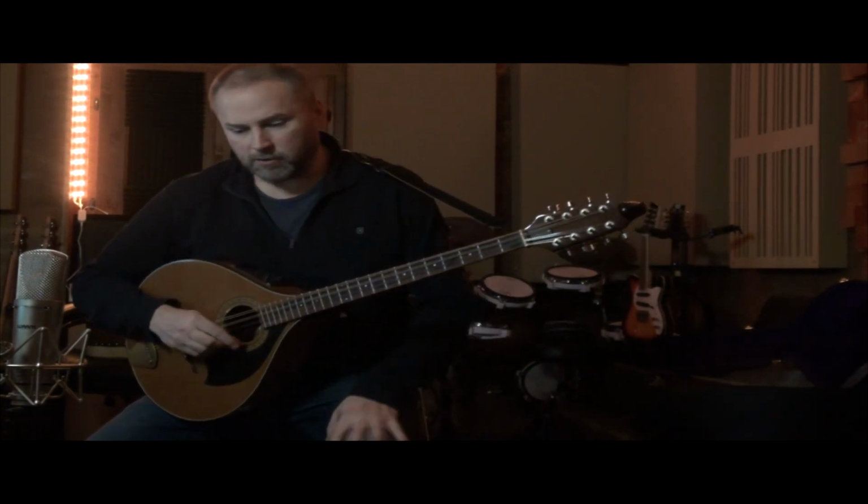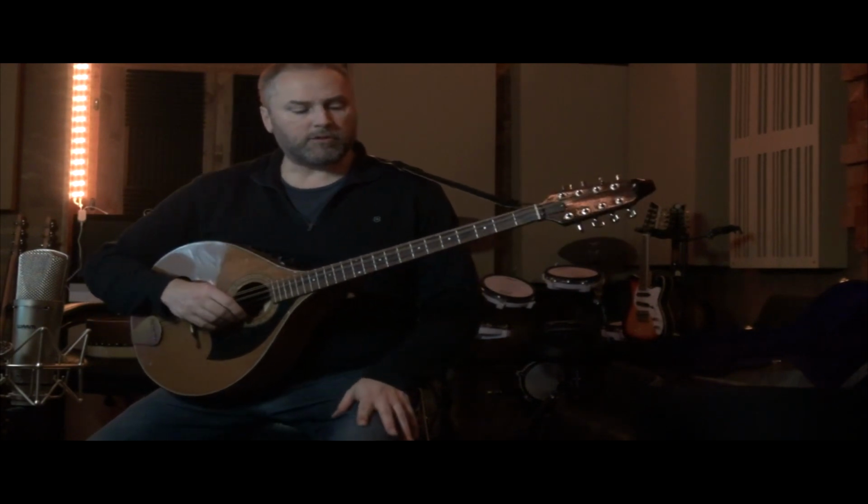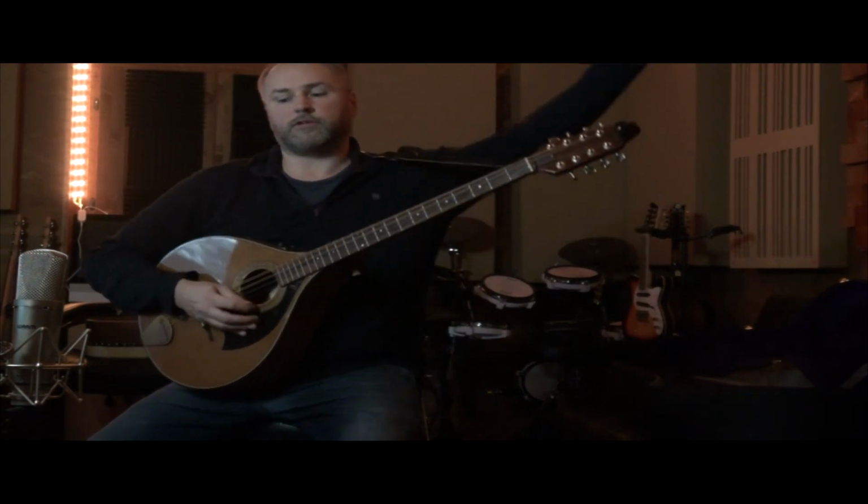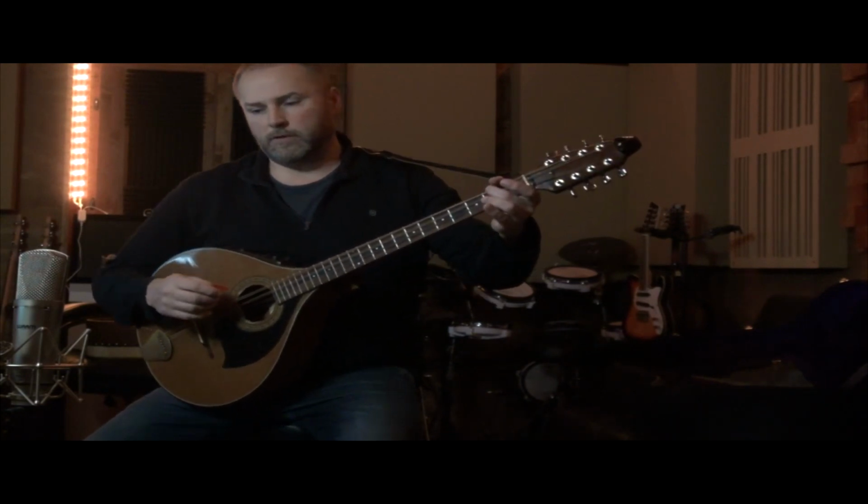Yeah, so once again, the turn of this, or the whole Sailor's Bonnet, using my chord substitutions and my different chord voicings.